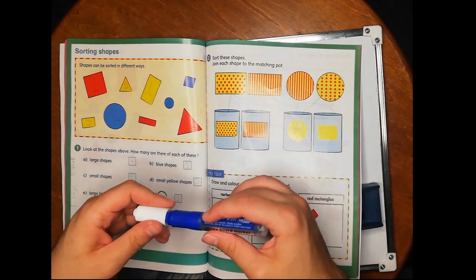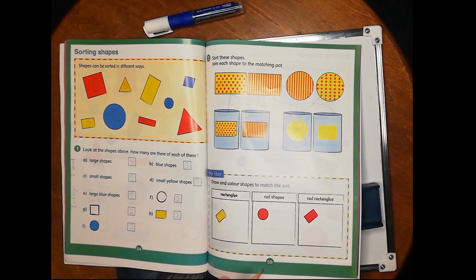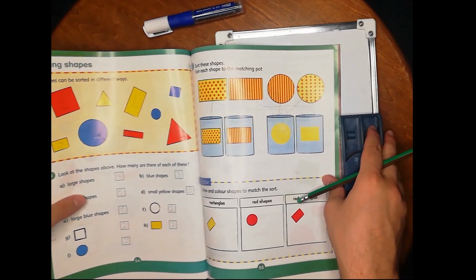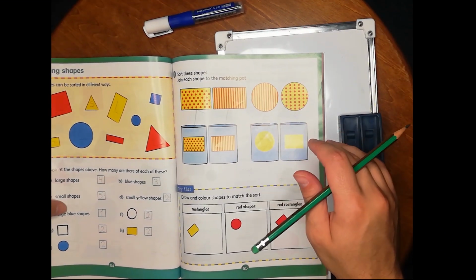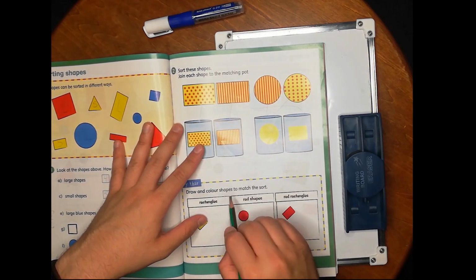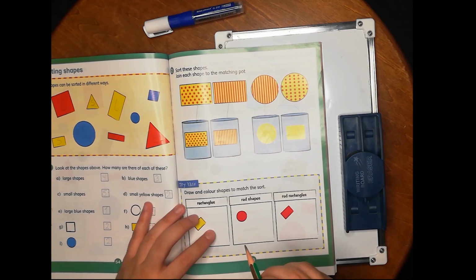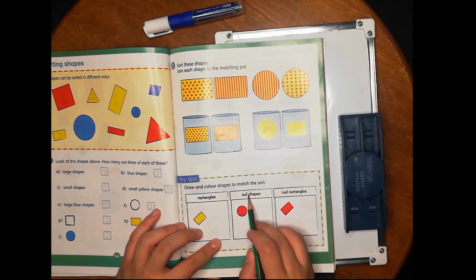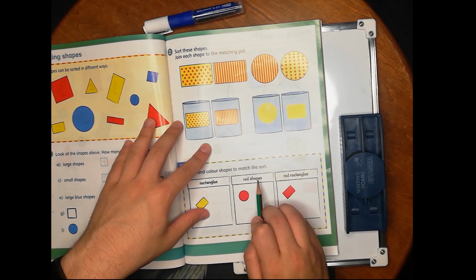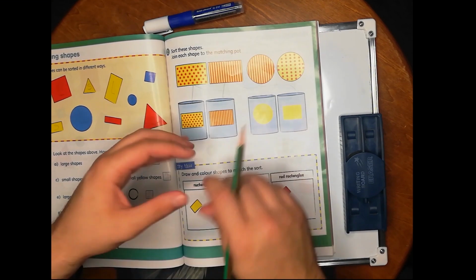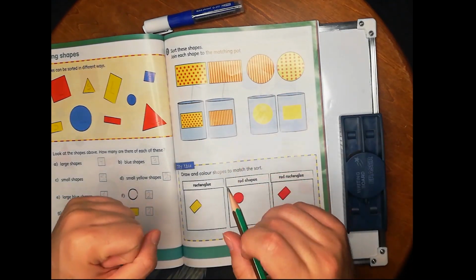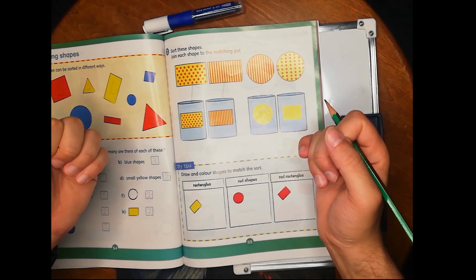We can move on to the next exercise, which is try this. Now the homework for today is going to be outside of the book. It's going to be in the notebook if you have one, or a piece of paper if you don't have a notebook. Okay? Draw and color shapes to match the sort. So here we want to draw shapes exactly like the sort that we have here. Okay? So we have rectangles, red shapes, and red rectangles. Now I don't have any colors, so you'll have to do that alone, but I will draw the shapes with you so you can get an idea of how it is like.